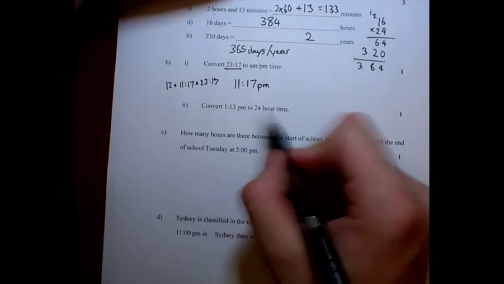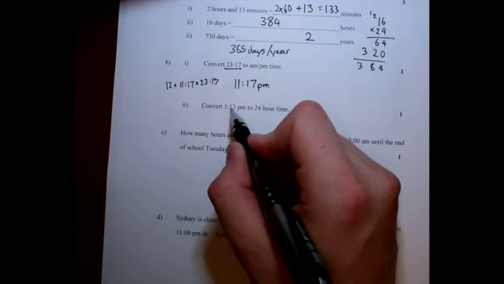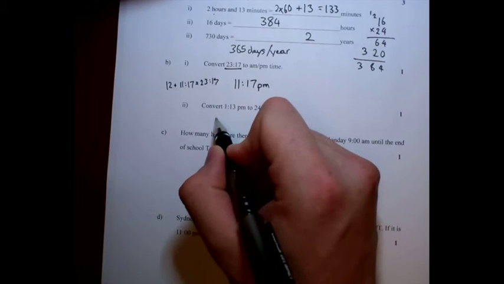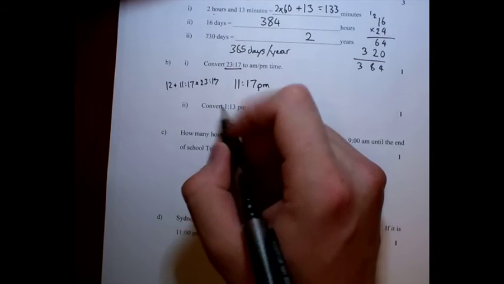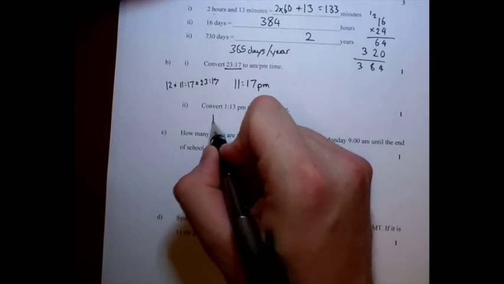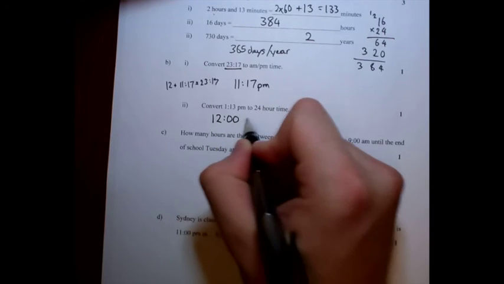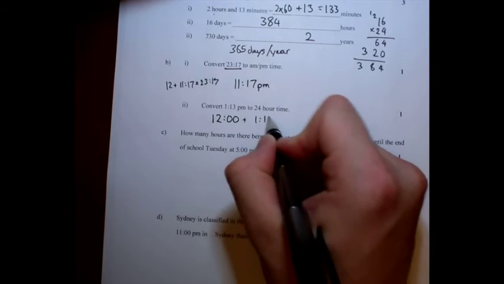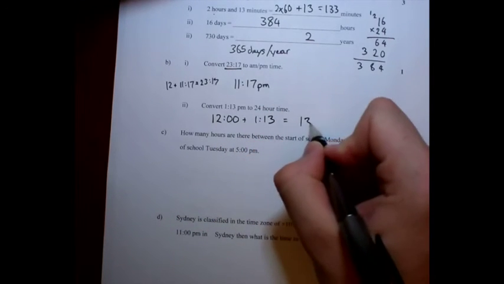Okay, convert this to 24-hour time. 1:13 PM. Well, how much past midday is that? It's 1 hour and 13 minutes past midday. And so we had to do 12 midday plus 1 hour 13. So our answer is 13:13. We don't have any PMs or AMs because, of course, it's 24-hour time.